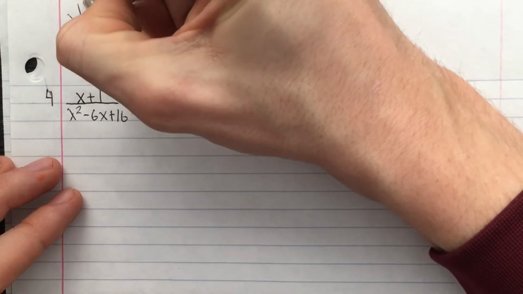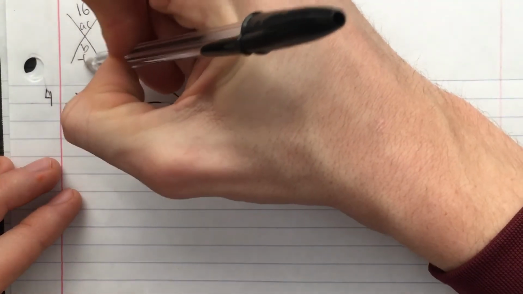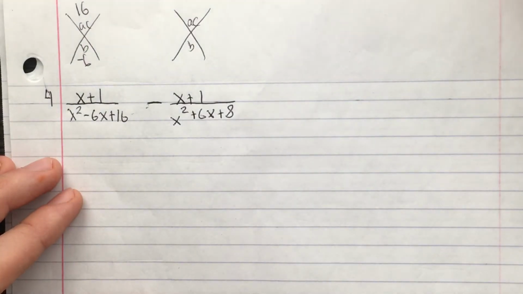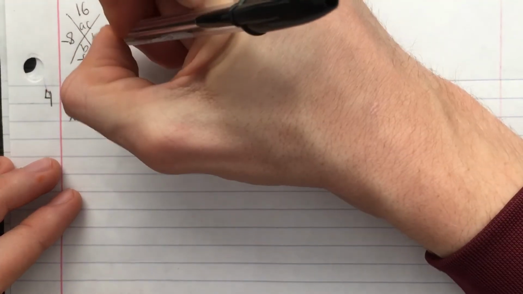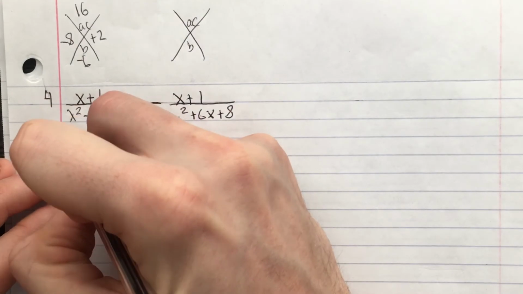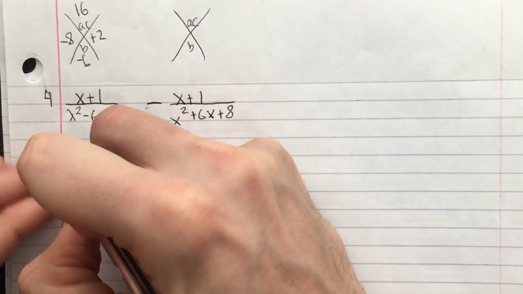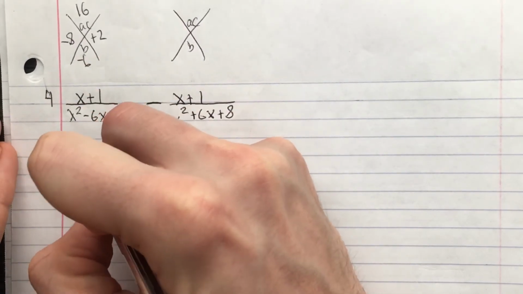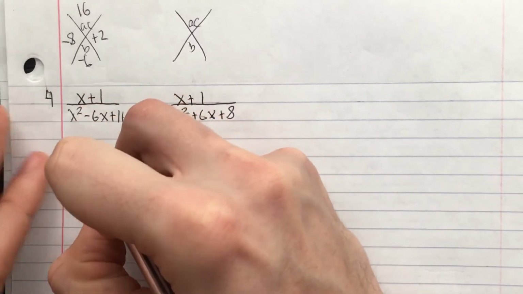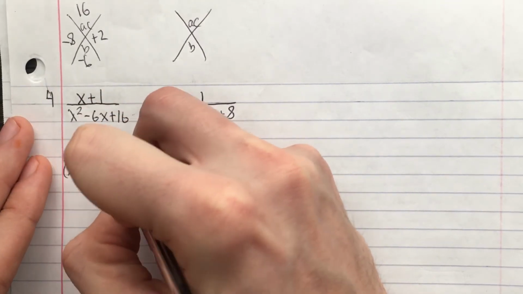So we need numbers that multiply to 16 and add to negative 6. Those would be negative 8 and positive 2. So I'm going to rewrite this first denominator, since a is 1, as x minus 8 times x plus 2.